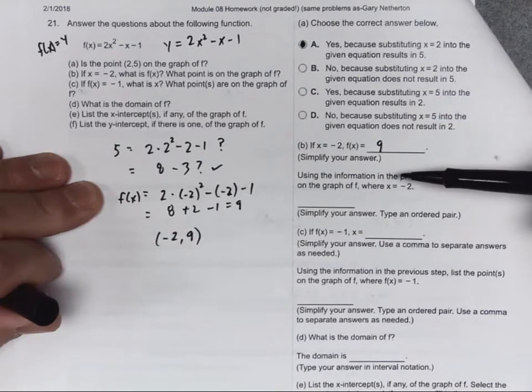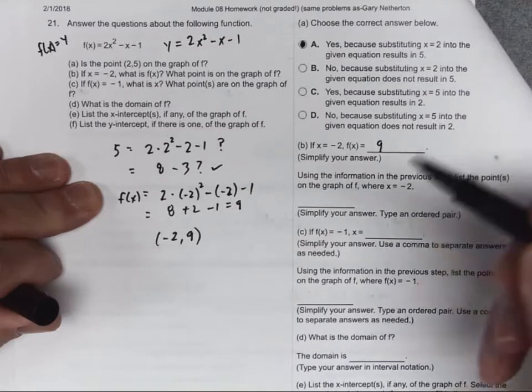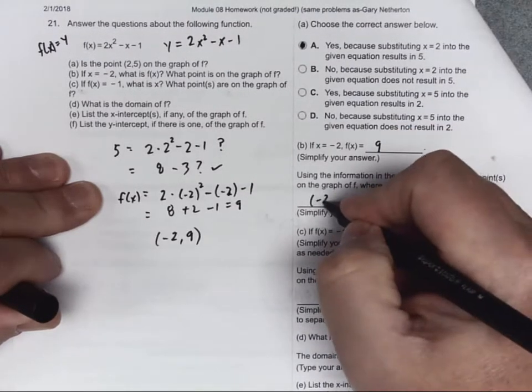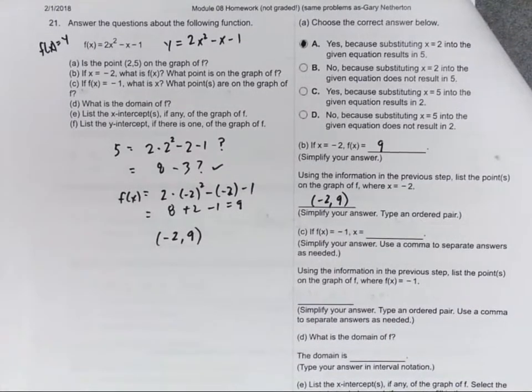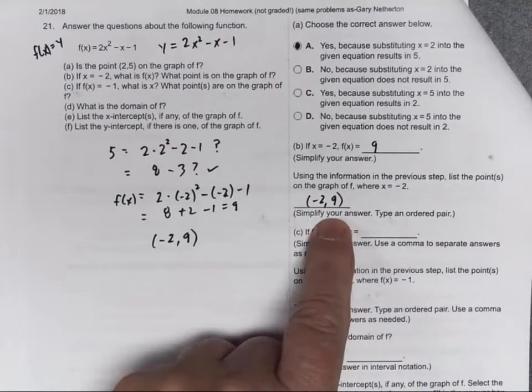And then it says, use the information in the previous step, list the point on the graph of f where x is negative 2. So the point is, when x is negative 2, f of x or y is 9. So they want us to enter an ordered pair.